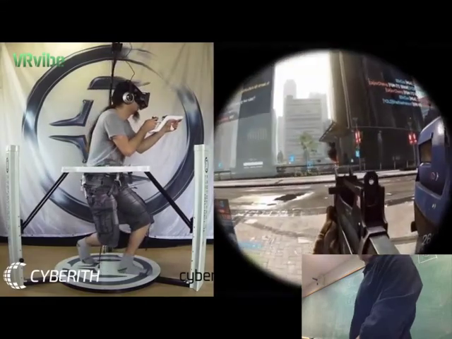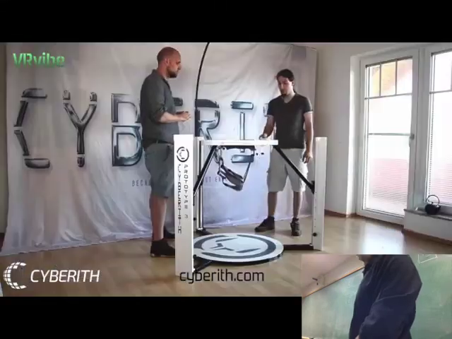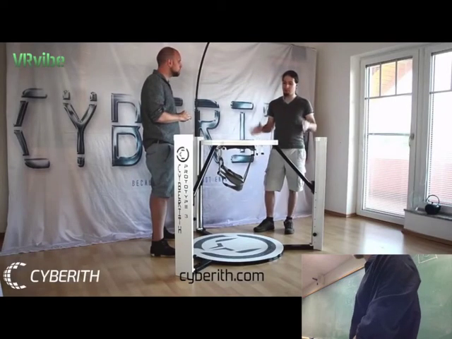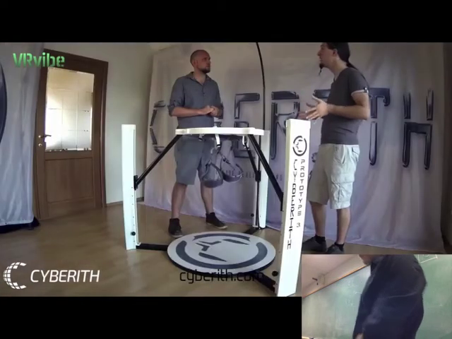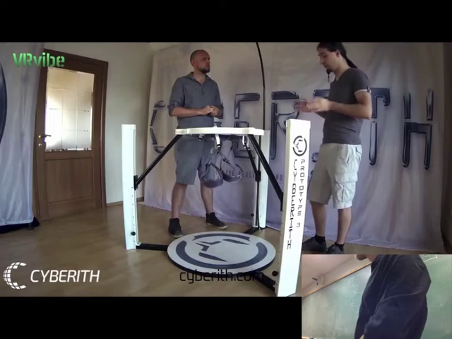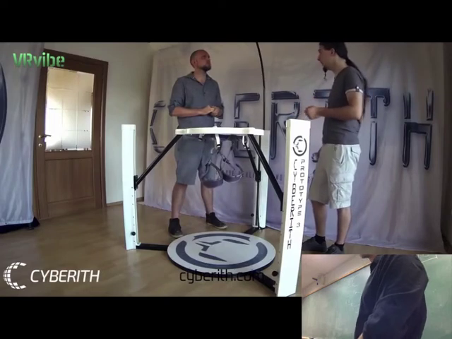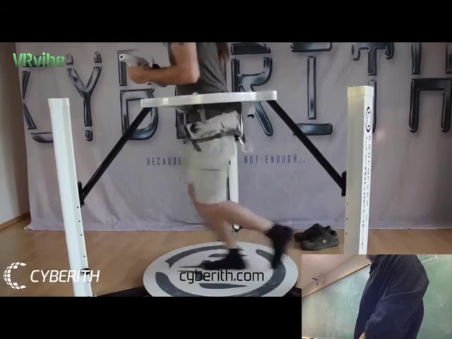Another major improvement is the material that we use now on the base plate. For us, it is very important to have natural walking and running inside the device. So the friction coefficient is now on a level which is ideal for natural movements.